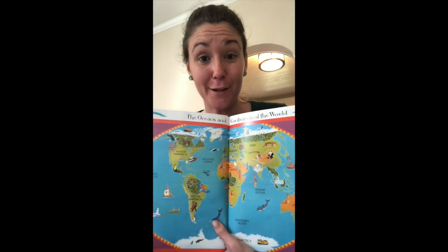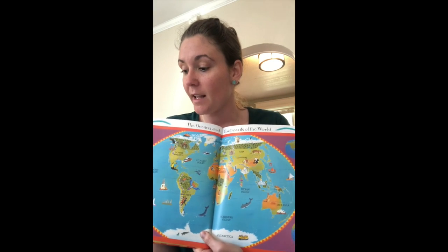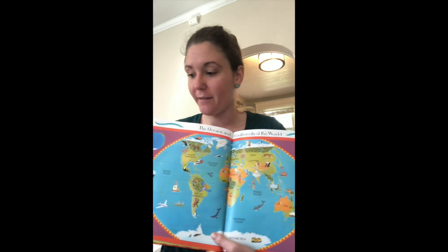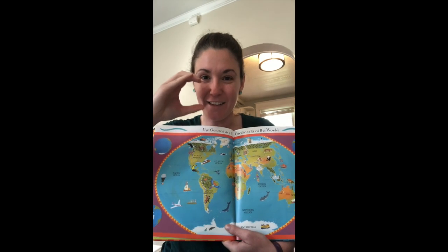What I'm going to do is show you this map, and I'm going to call out an object. If you think it's an object that's on a continent, you're going to say C for continent. If you think it's an object that's in the ocean, you're going to say O for ocean. Tall buildings. C for continent.